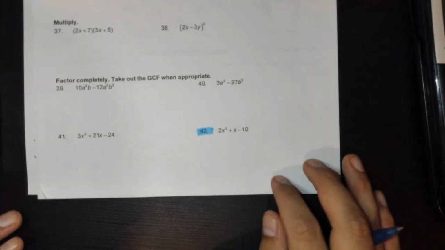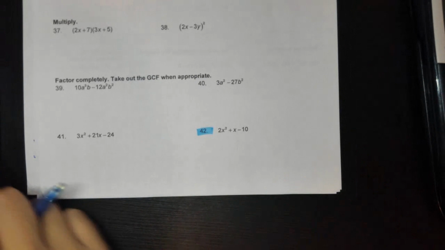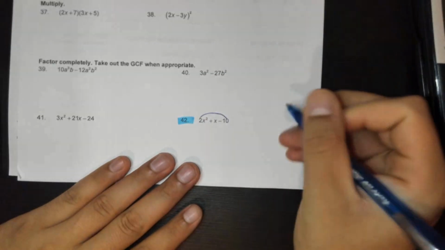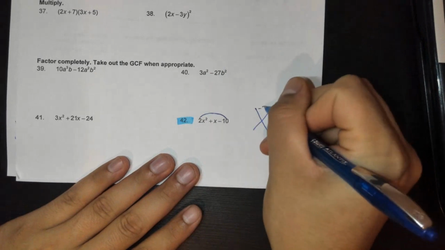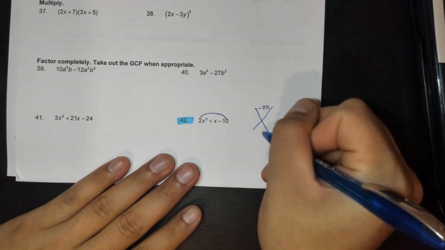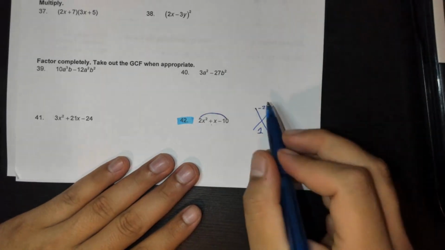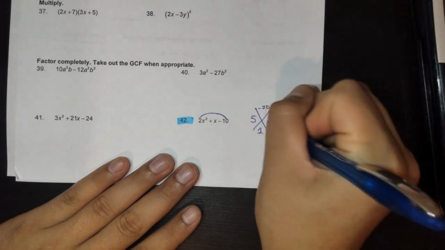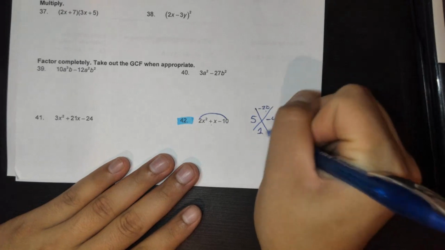Then for number 42, this one's going to be a factoring problem. So we're going to split the middle term. We start off by multiplying a times c. That's going to give us negative 20. And then the middle term's a 1. So two numbers that multiply to negative 20 and add up to 1, that would be 5 times negative 4. 5 minus 4 is 1.